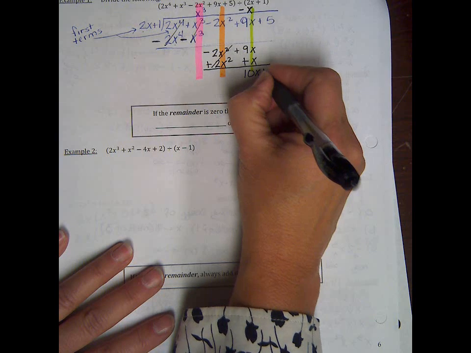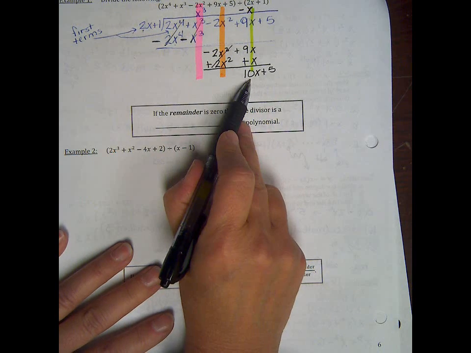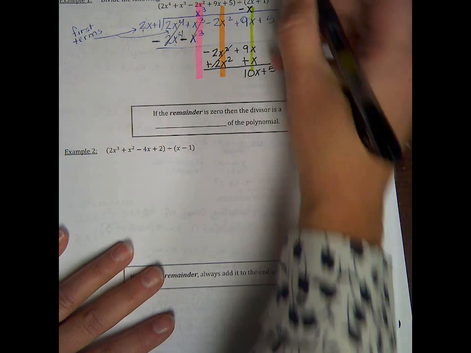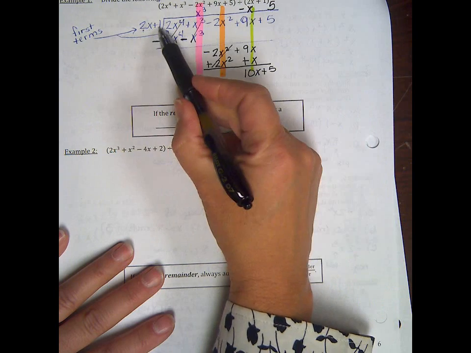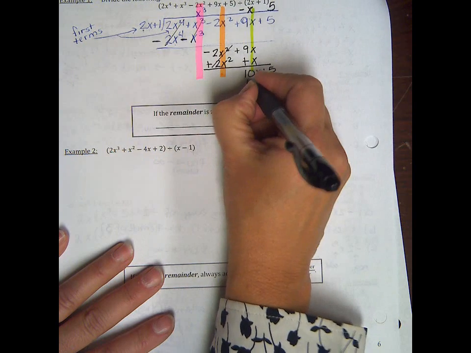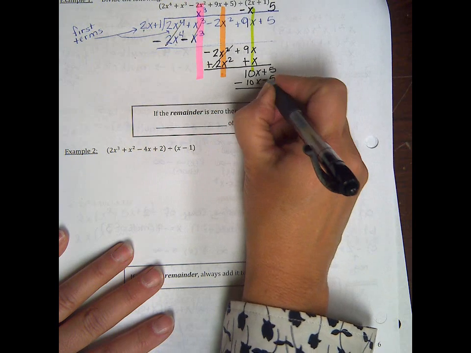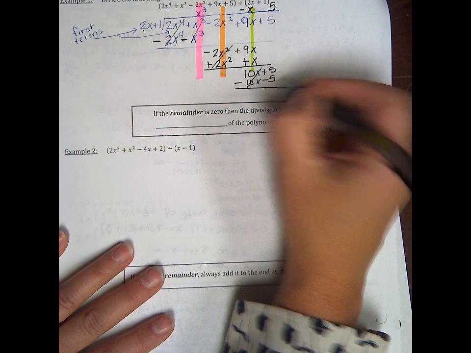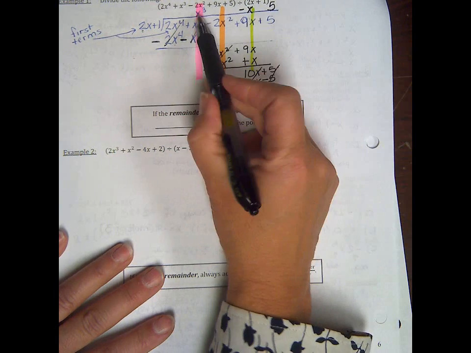Drop the next term. Now 2x, first term, will go into 10x, first term, 5 times. So I'm going to put a 5 up here. 5 times 1 is 5. 5 times 2x is 10x. And again, I'm going to make the line and change the sign. 10x minus 10x is gone. 5 minus 5 is gone. I have no remainder. Now, what do I have left?